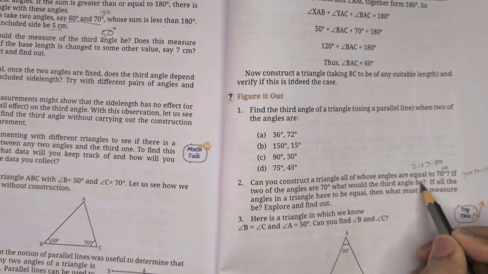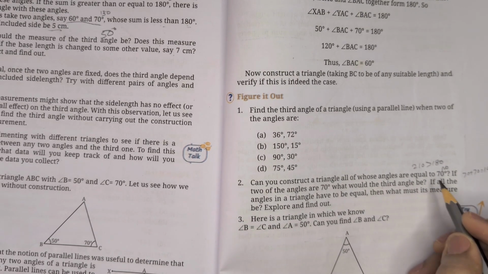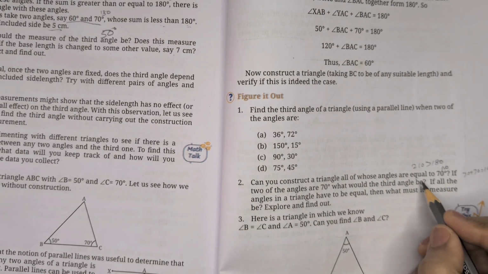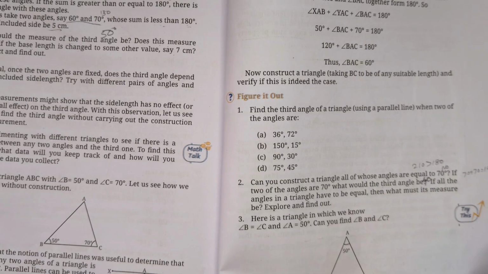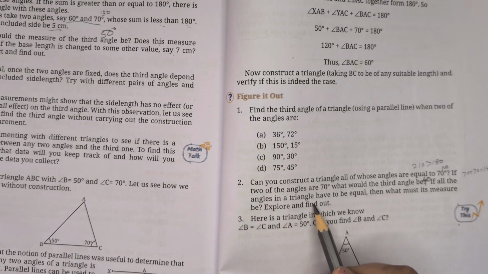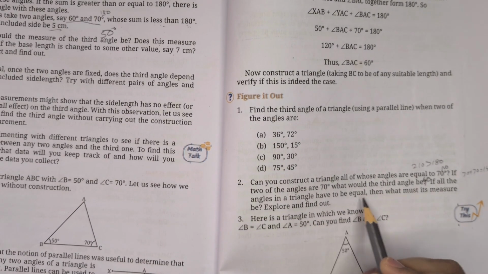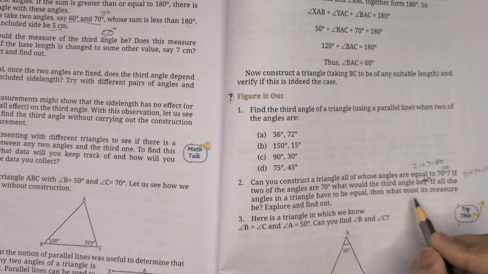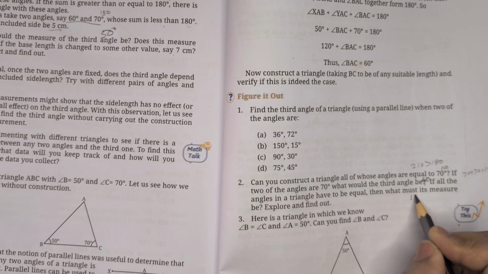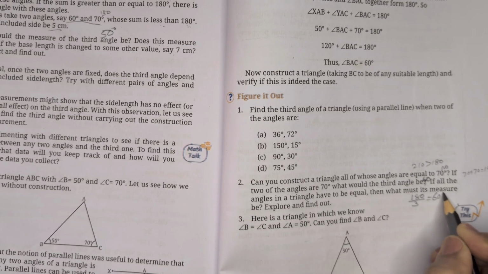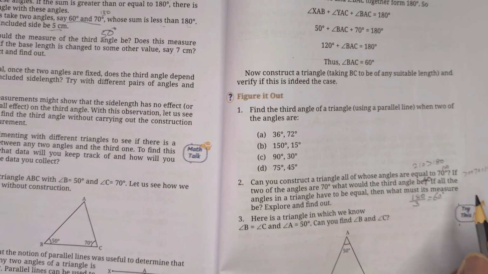Then what will be the third angle? Third angle will be 180 minus 140, that will come 40. Then if all three angles are equal, what is the measure of each angle? The sum of all three angles is supposed to be 180. All three angles are equal, which means each angle will be 60 degree.